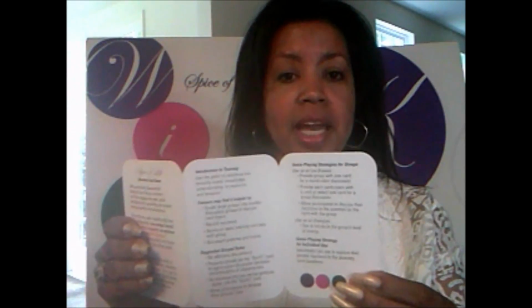How do you play the Spice of Life diversity card game? Once you receive the deck of cards, you'll open it and you will find that the deck contains 48 individually color-coded cards. There is a small mini facilitator's guide that has suggested ideas on how you go about playing the game.